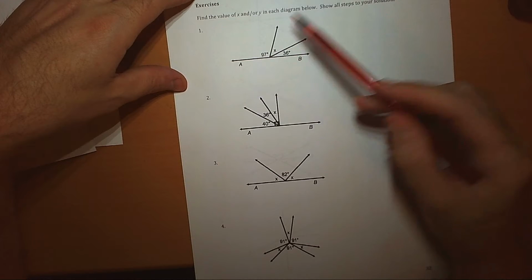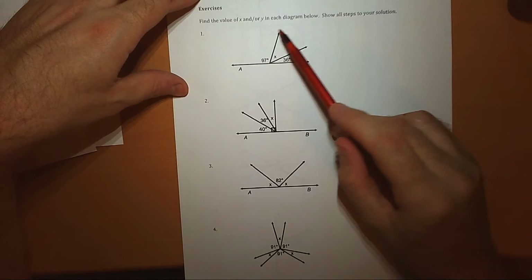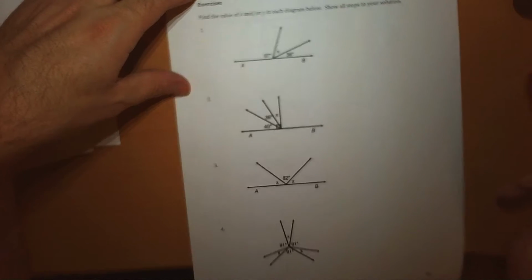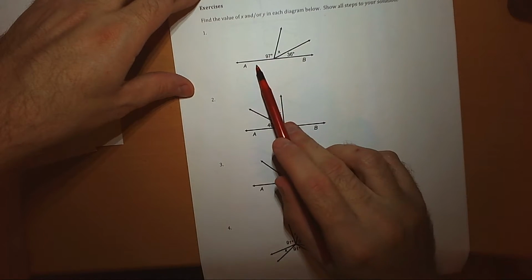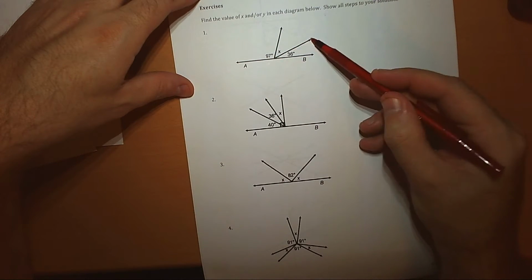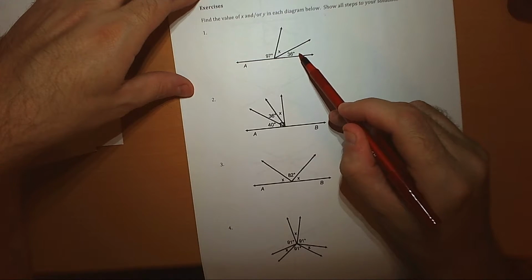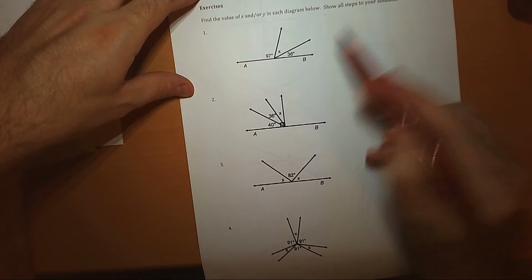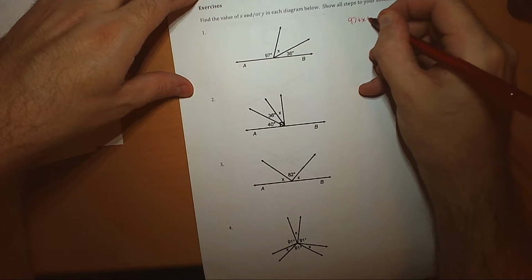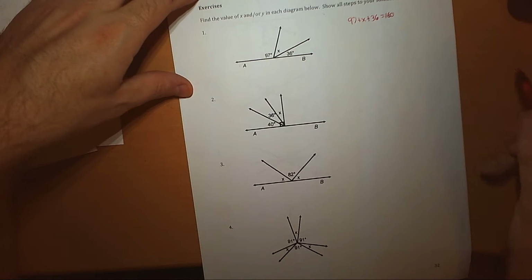So find the value of x and or y. You might have to solve for two unknowns in each diagram below. Now we have to show all our steps to the solution. So right here, I have 97 degrees for this angle, I have an unknown angle x, and then I have this angle measured at 36. And I notice that they form a straight line. So 97 plus x plus 36 has to equal 180 degrees.